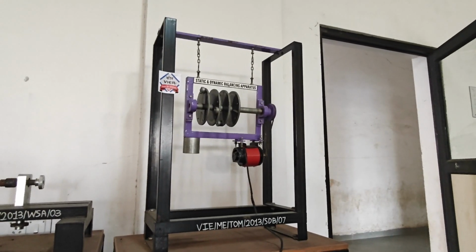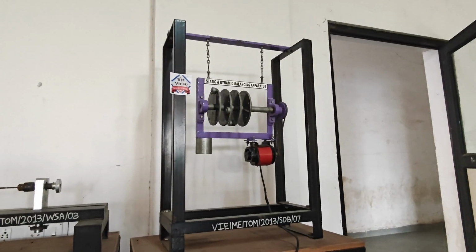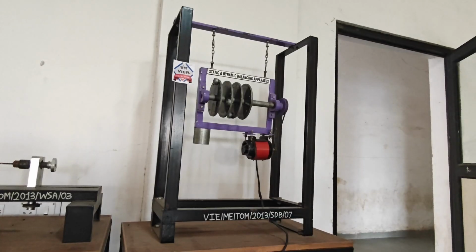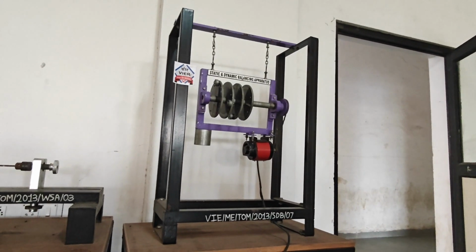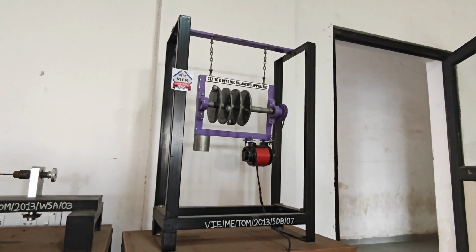The procedure for static is: mount the masses on the balancing shaft, allow the shaft to rest freely and note where it comes to rest. This indicates the heavier side. Add balancing weights opposite to the heavy side until the system remains stationary in all positions.